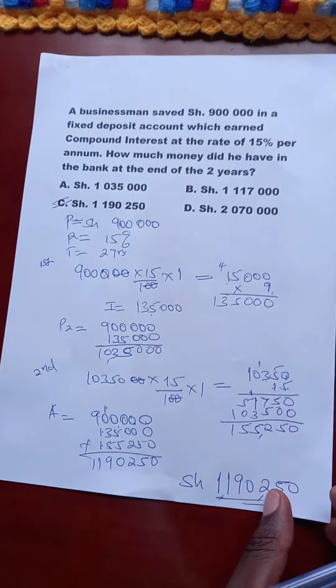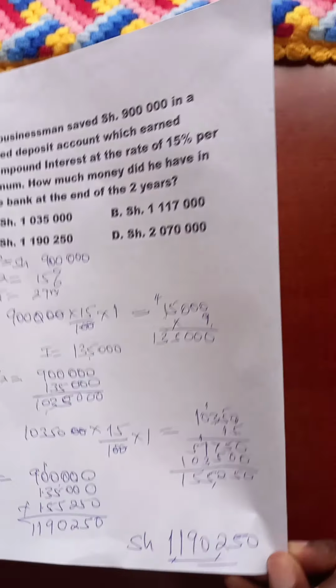Learners, that is how we calculate compound interest. Learners, we have done with compound interest, and I hope you'll be able to understand more on that. Do practice, follow the examples that I've given. On our next topic, we shall deal with discount, profit, and loss.